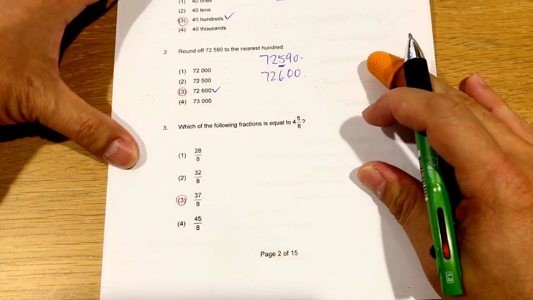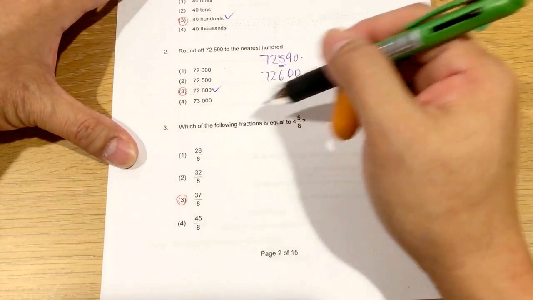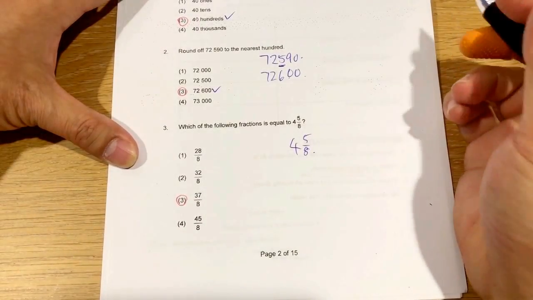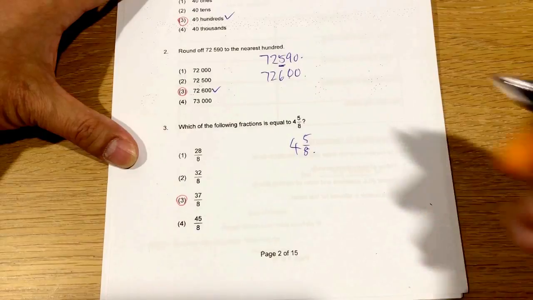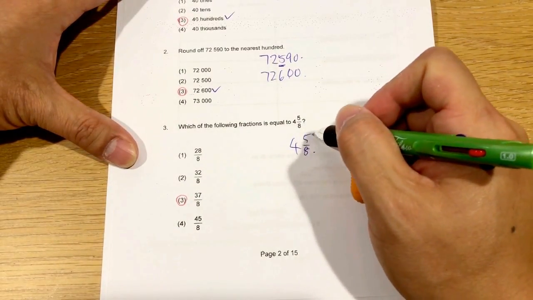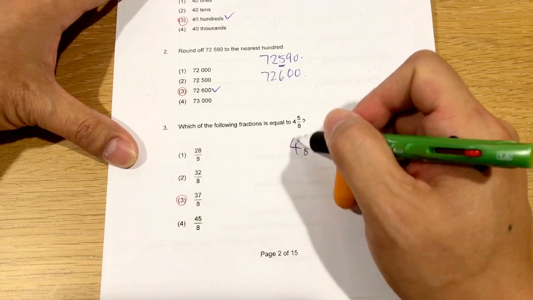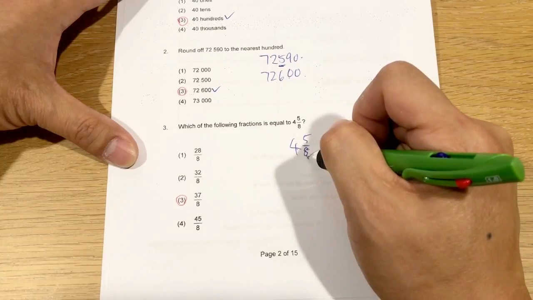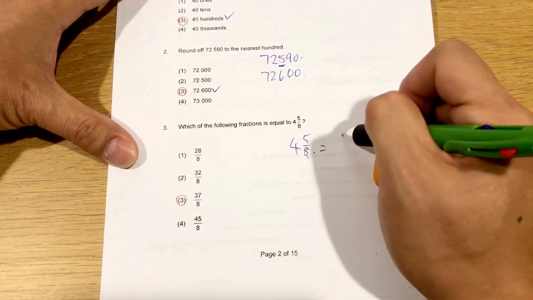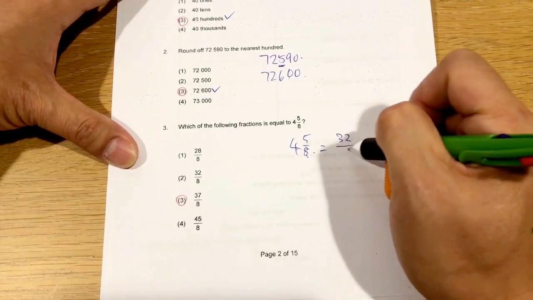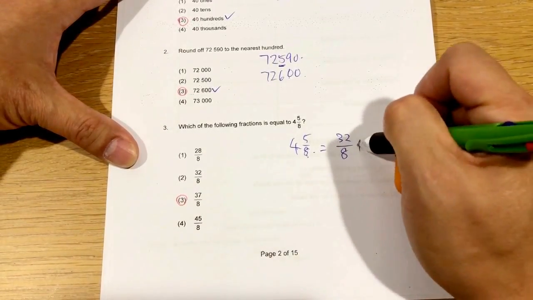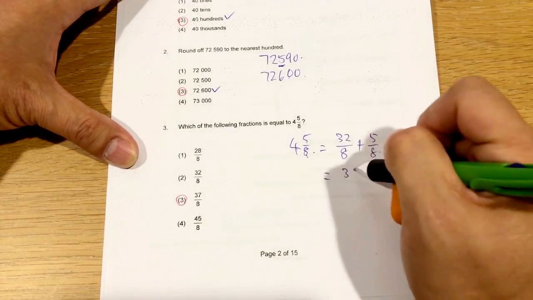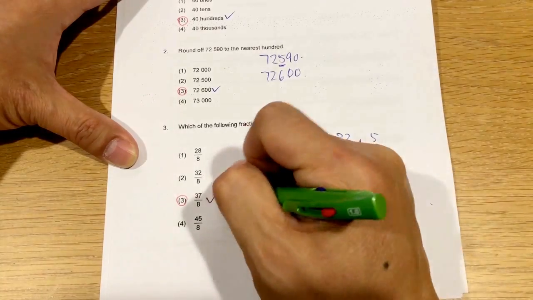So let's have a look at this third question. Which of the following fractions is equal to 4 and 5/8? Now the answer here is for us to convert this into a fraction without any whole number in front. So 4 times 8 is 32. So 32 over 8, that's 4, plus 5 over 8. So that should give us the answer of 37 over 8. And that's the correct answer there.